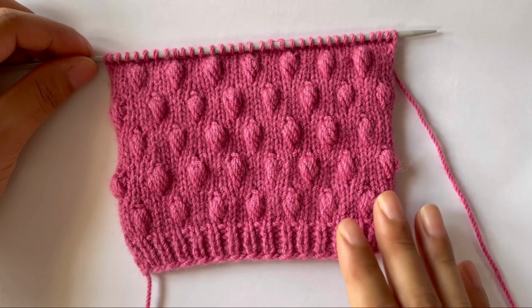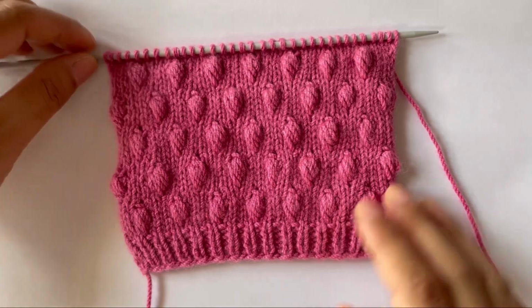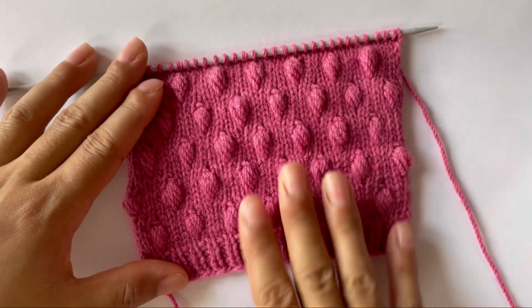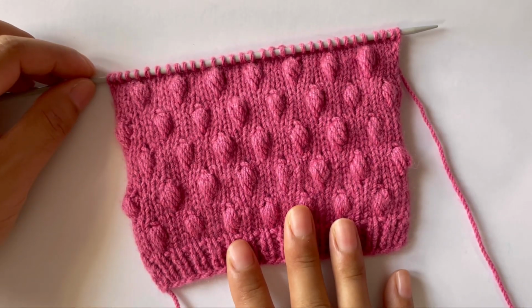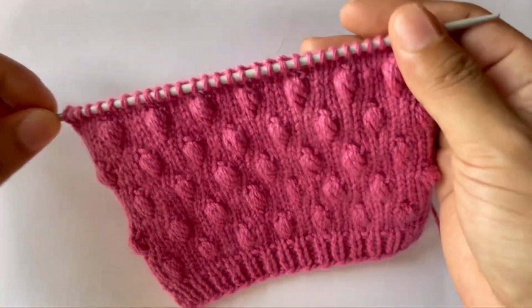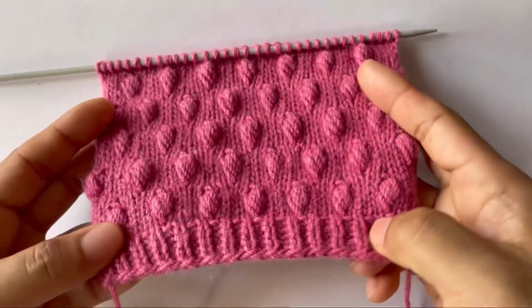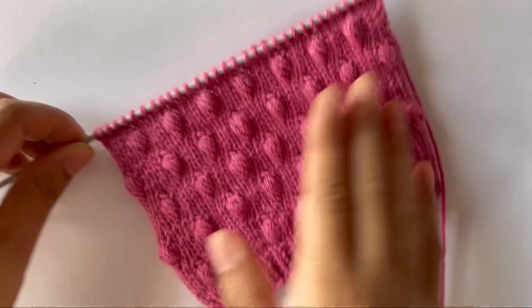So this is the pattern we are going to learn to knit today. This is a unique pattern. You can use this pattern in your baby's sweater, lady's sweater, gent's sweater and baby's blanket as well. See, this is the way it looks.